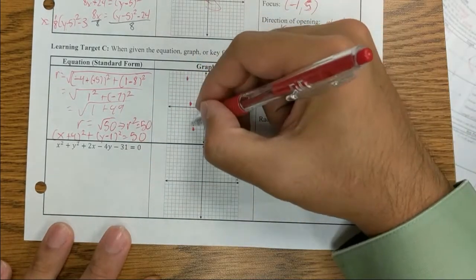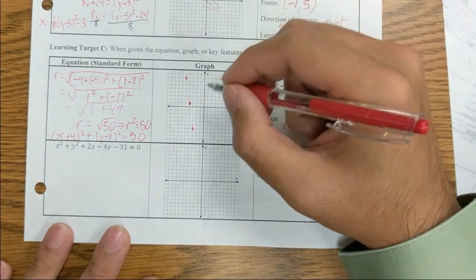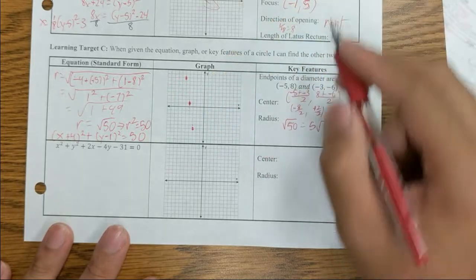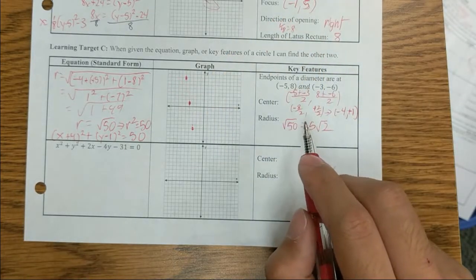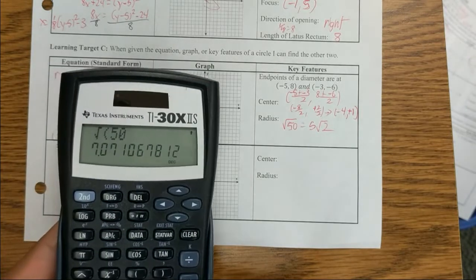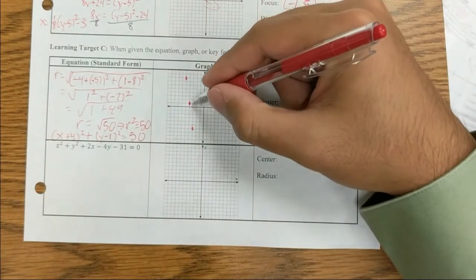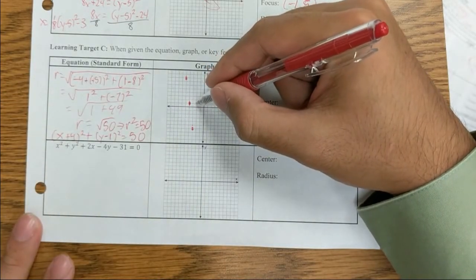Okay, and we've already got these points, so radical 50 for the radius, 5 radical 2, let's approximate that. A little bit over 7, right, which makes sense because 7 squared is 49, so a little more than 7 units in each direction.